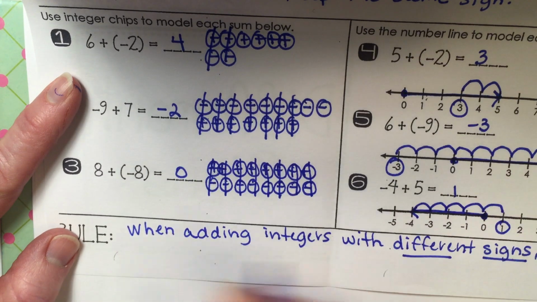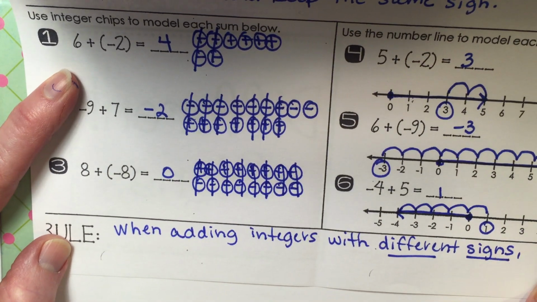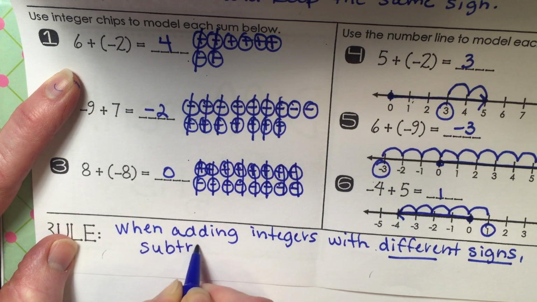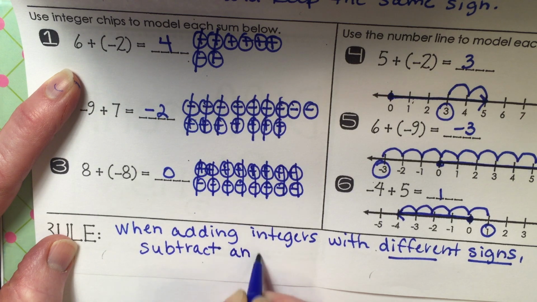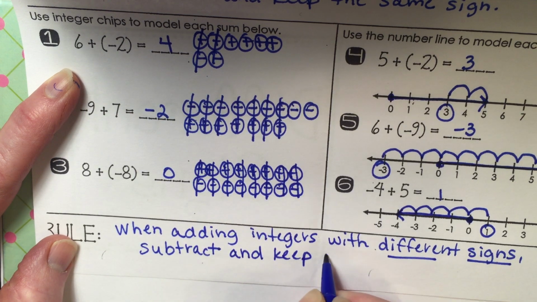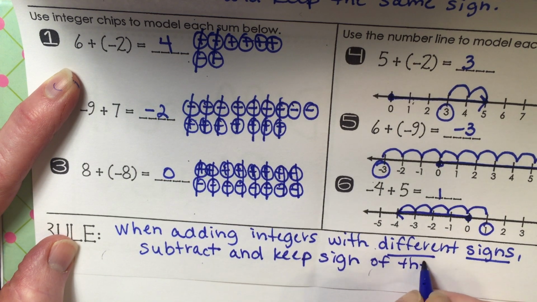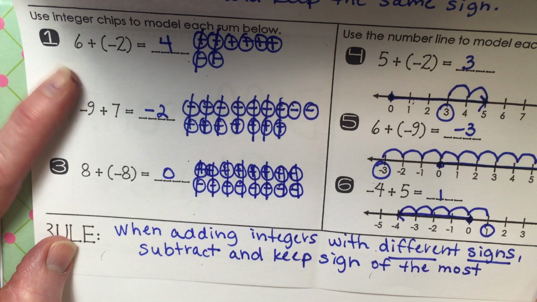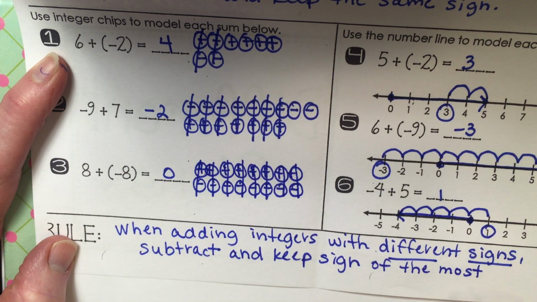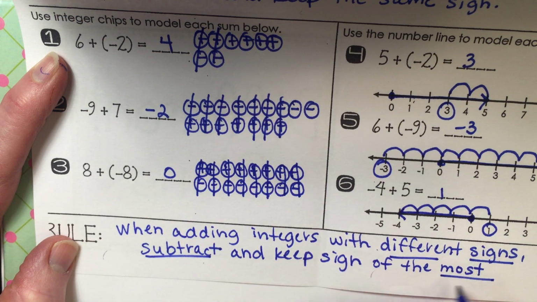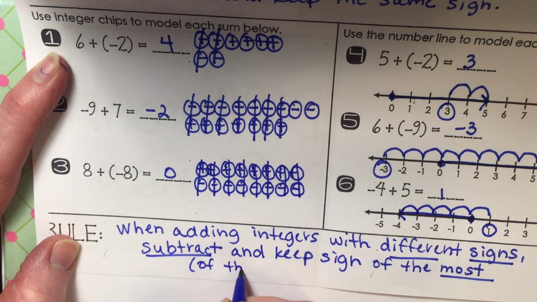All right. So the rule I'm going to write for this is then when adding integers with different signs, what I actually do is subtract the numbers. But I keep the sign of the most. What I have the most of. If I have more positives, then your answer is positive. If I have more negatives, the answer is negative. Or another way to think of that is instead of the most, we're subtracting and keeping the sign of the largest absolute value.